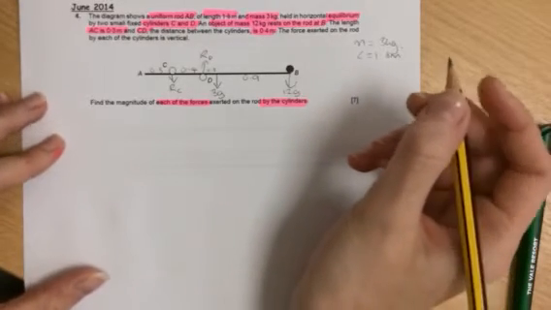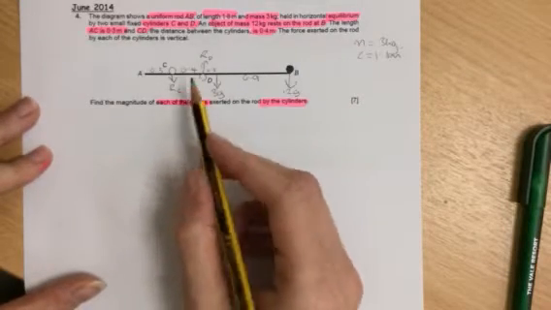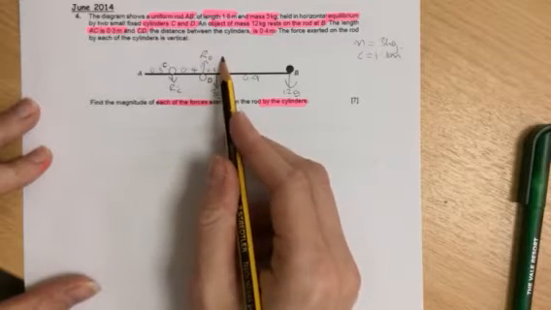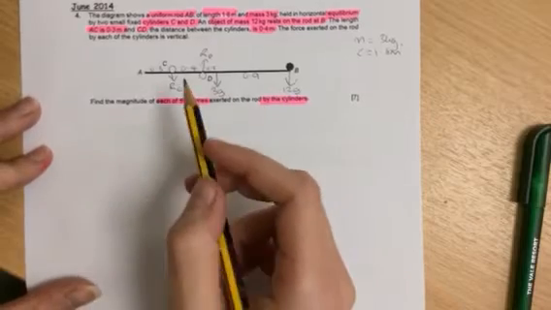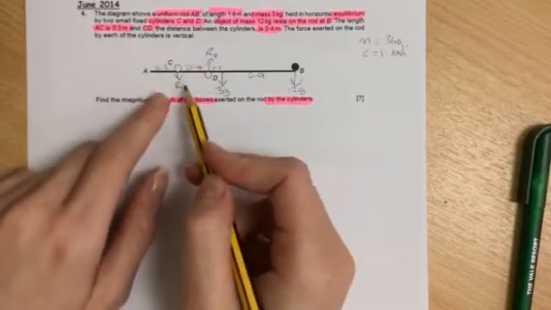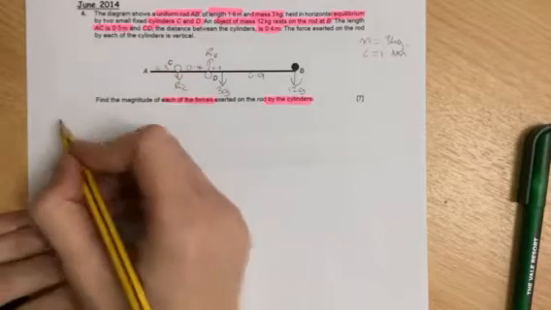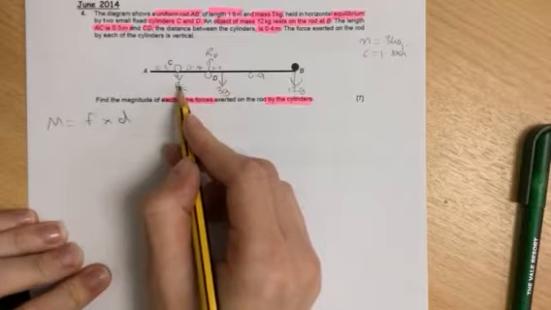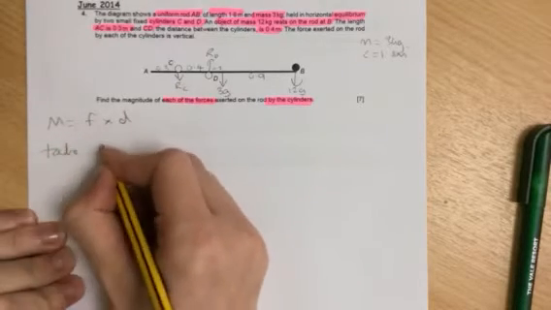Now then, we are trying to find each of the forces, so that means we're trying to find these two forces on the cylinders, reaction at C and reaction at D. The first thing I'm going to do is take moments about C, because if you take moments about C, that eliminates the reaction at C, because moment equals force times distance. The distance from C is 0, so that is going to disappear.